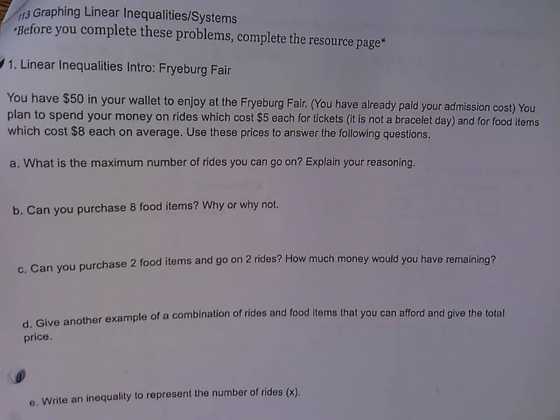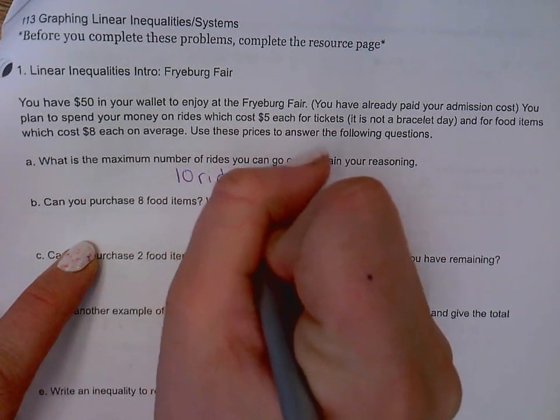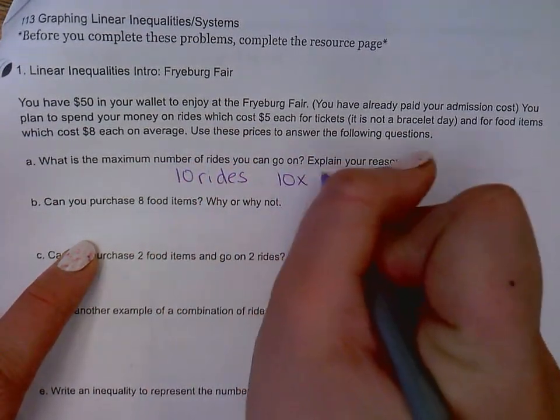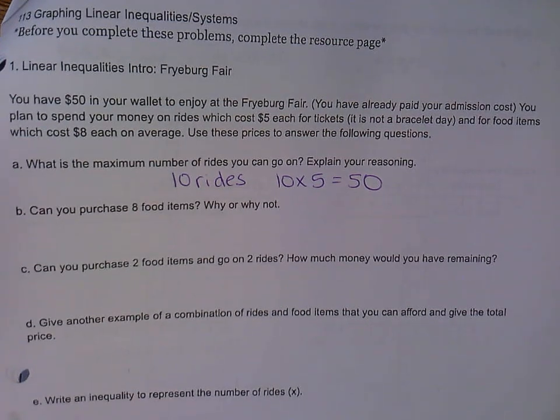Okay, you have $50. What's the maximum number of rides that you could go on without getting food? This is how inequalities work. You could spend all your money and just do rides, right? So what's the maximum number of rides that we could go on? 10 rides, right? Because 10 times 5 is 50, or 50 divided by 5 is 10. What about if I asked you, could you purchase 8 food items?